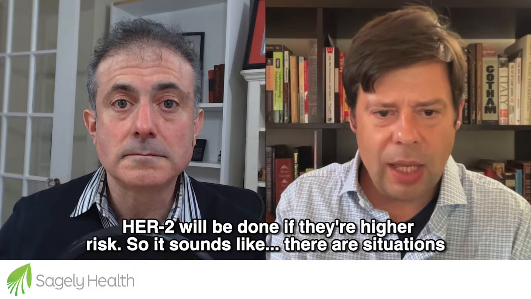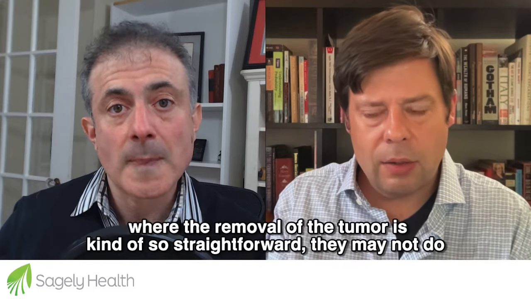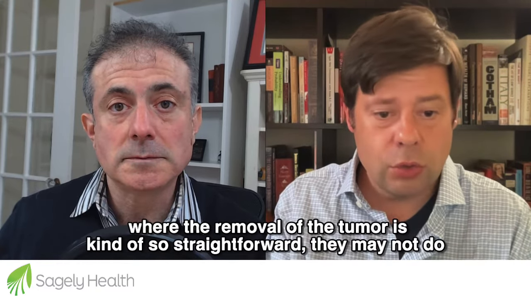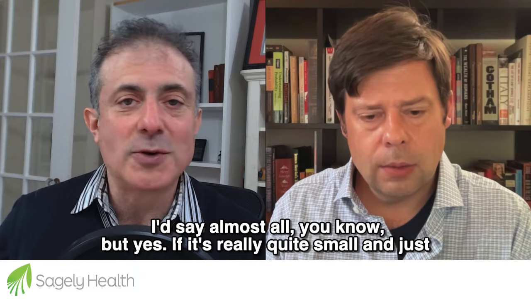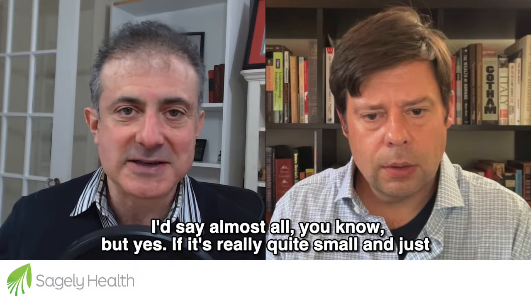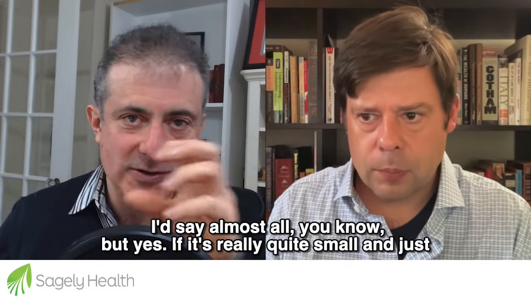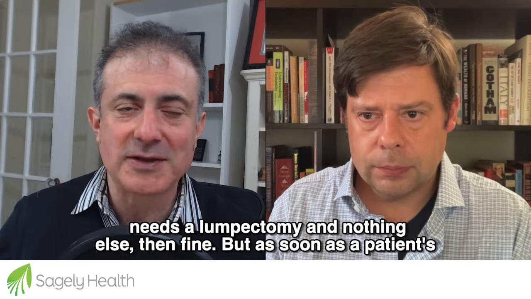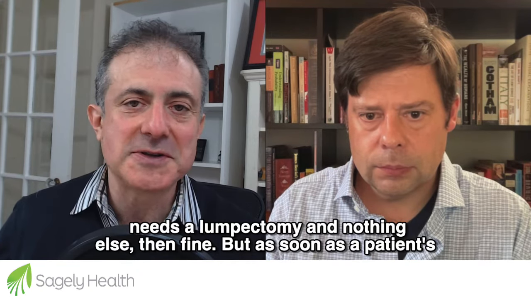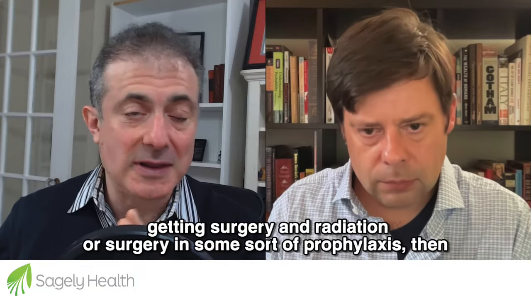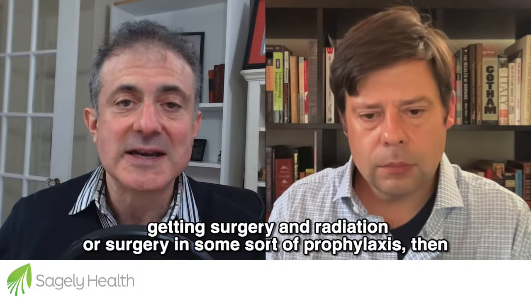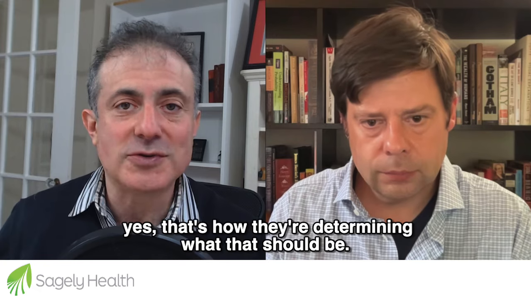So it sounds like there are situations where the removal of the tumor is so straightforward they may not do this testing, but in most cases they would. Right, I'd say almost all. But yes, if it's really quite small and just needs a lumpectomy and nothing else, then fine. But as soon as a patient is getting surgery and radiation, or surgery and some sort of prophylaxis, then yes, that's how they're determining what that should be.